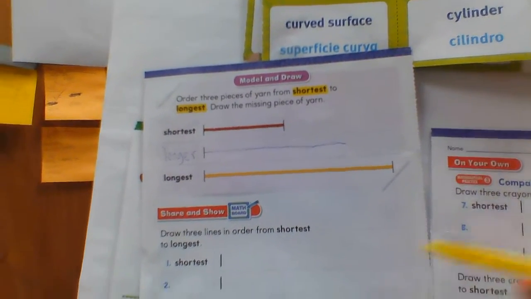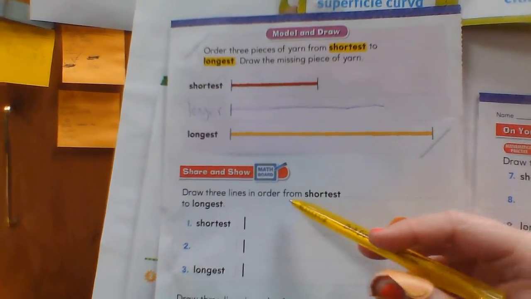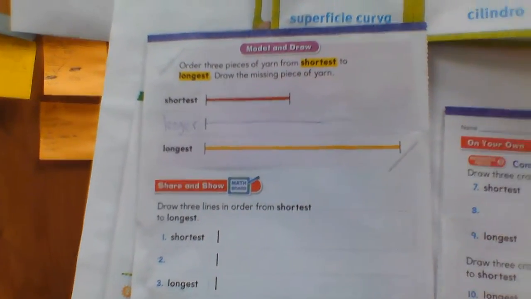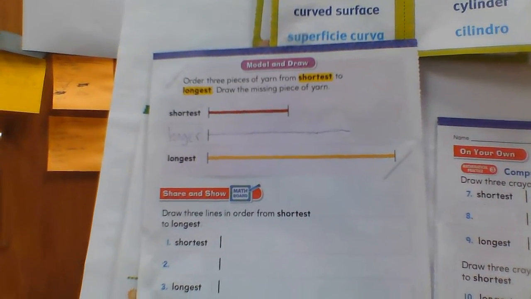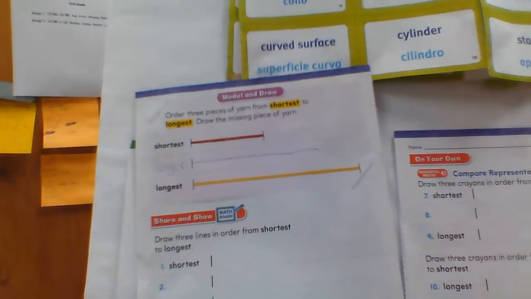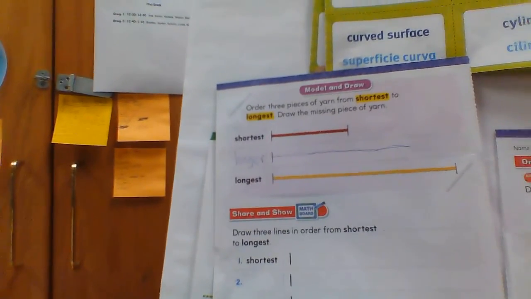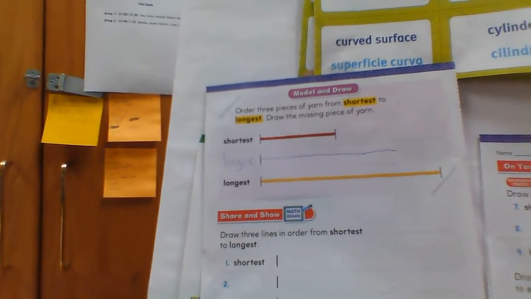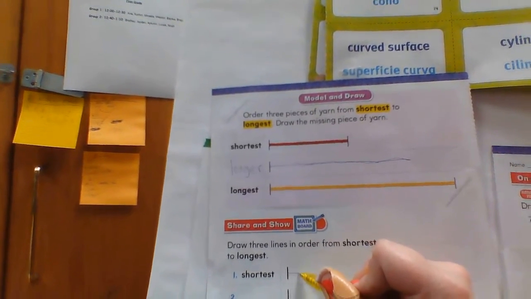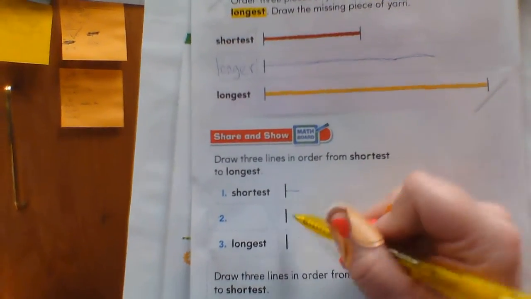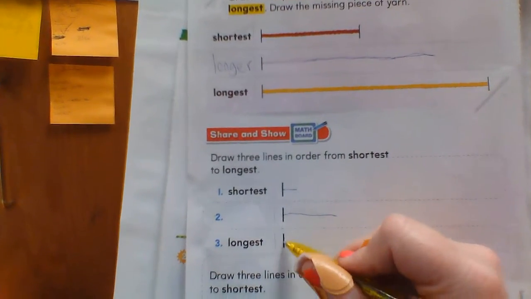Here they want you to draw 3 lines and order them from shortest to longest. So you're going to put them in order. They want the shortest one on the top, then in the middle, the longer one, and then the longest one at the end. I could draw a really short one, then make sure the one in the middle is longer, and then make sure the one that's longest is longer than that.